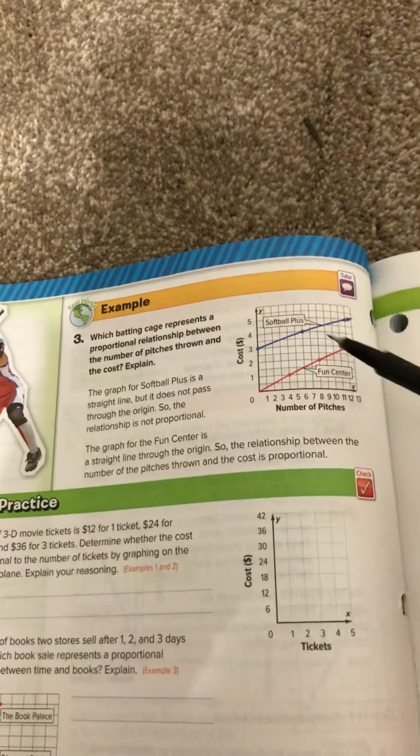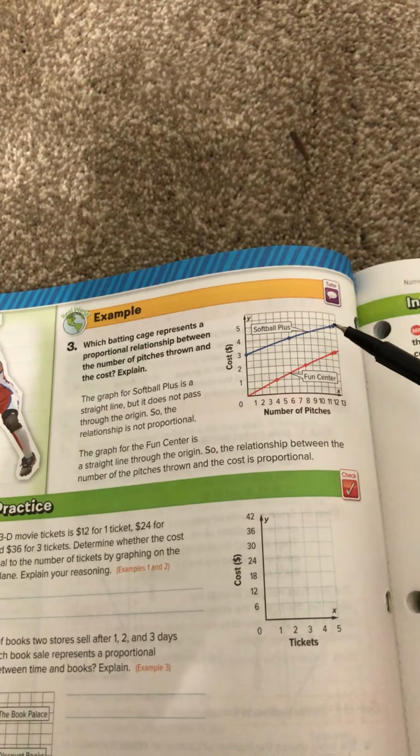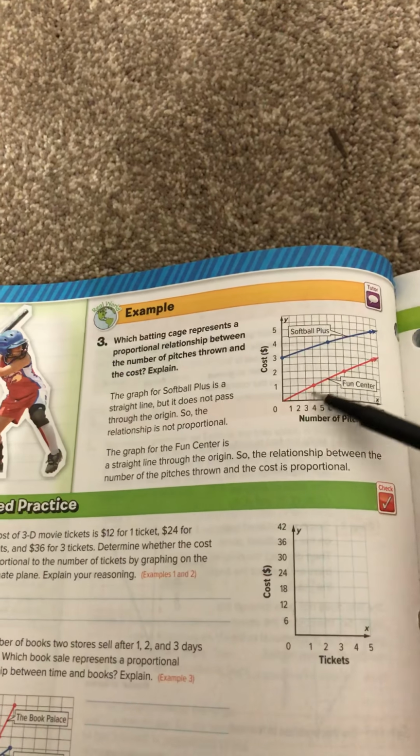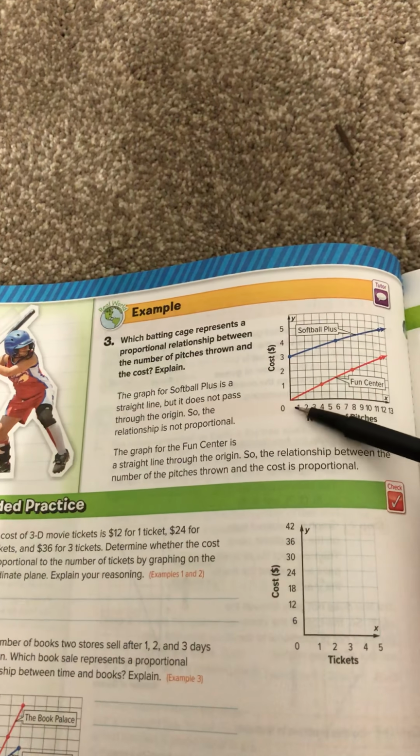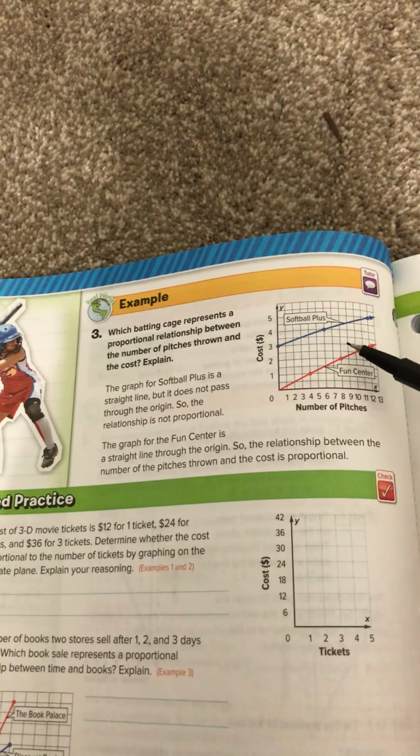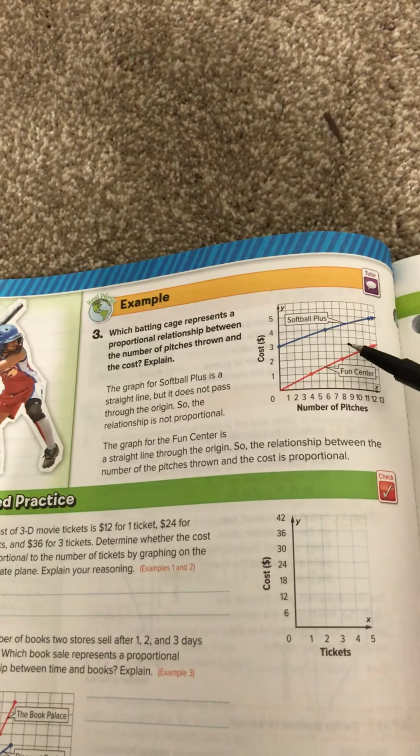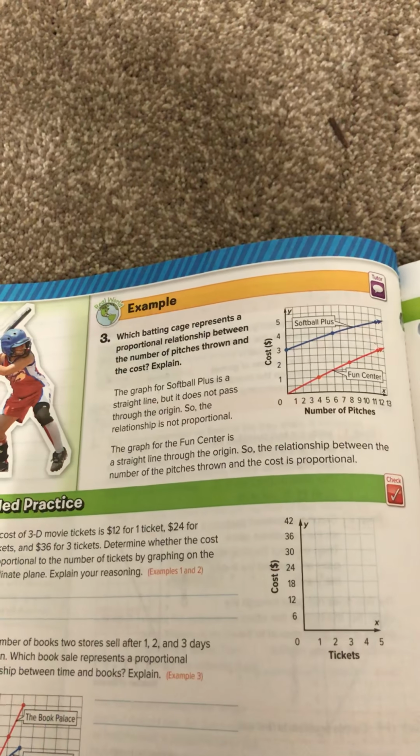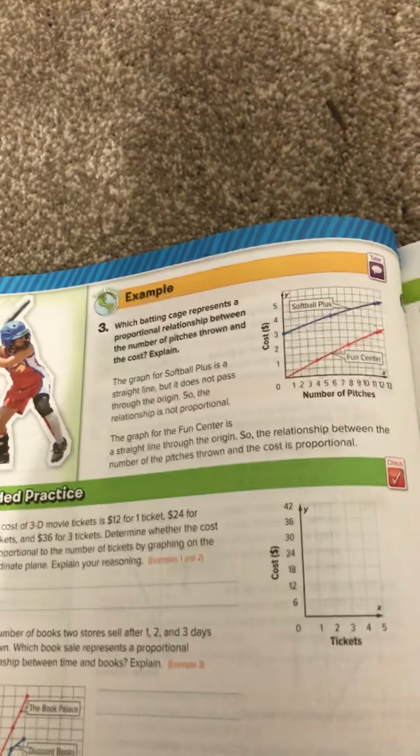When we look at this, only one of them has that possibility, and that's Fun Center because it goes through the origin. Both lines are increasing. Both lines are straight lines, but only the red one here for the Fun Center goes through the origin. So that is the only one that is proportional.